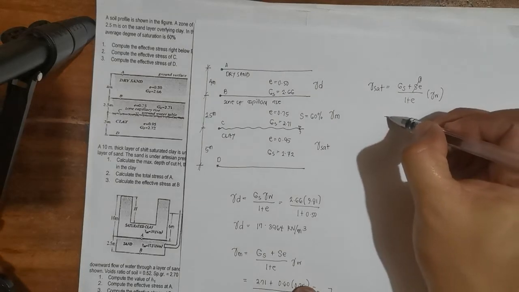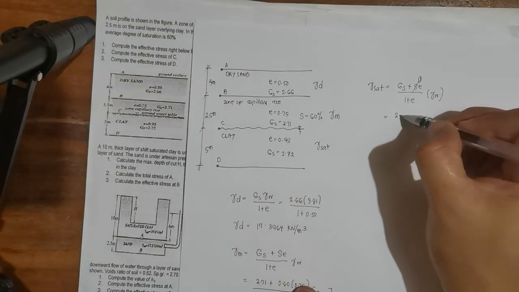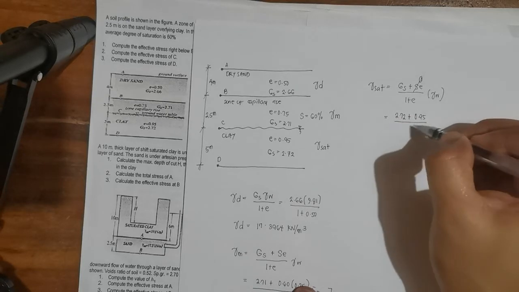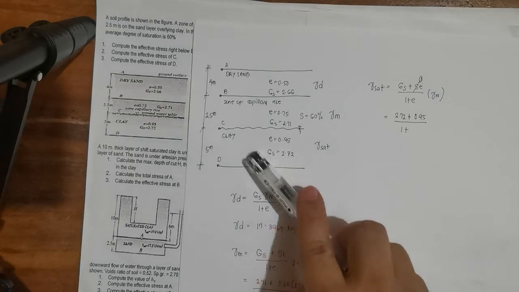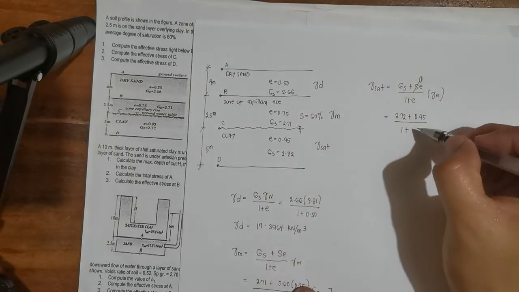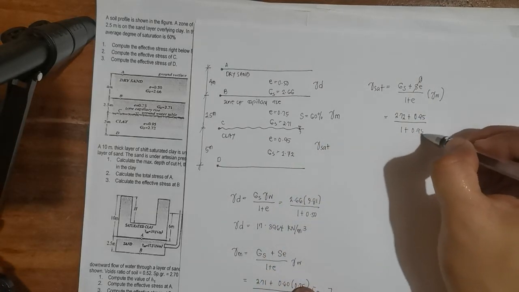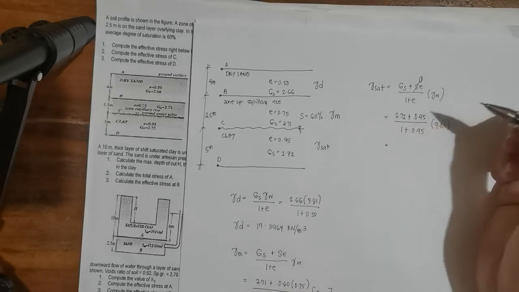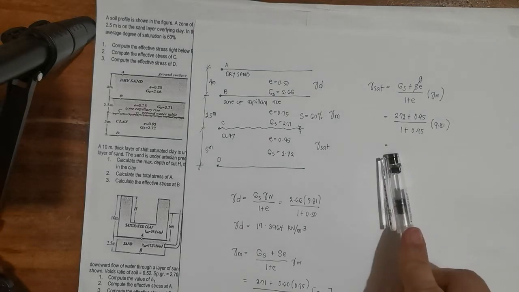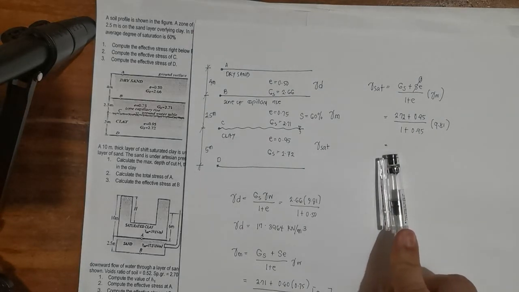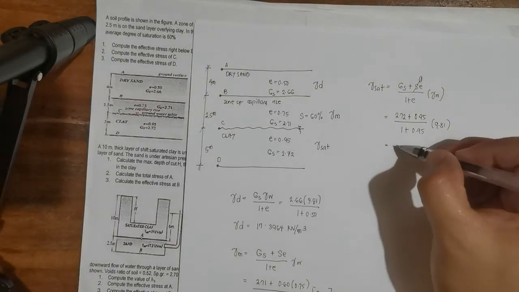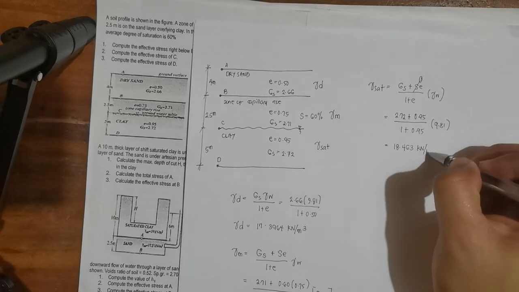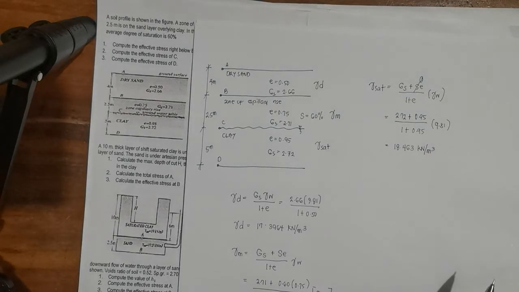Okay, substituting now, that will be equivalent to 2.72 plus 0.95 over 1 plus void ratio of the last layer of soil, 0.95, multiplied by 9.81. So, calculating for saturated unit weight, this is 18.463 kilonewtons per cubic meter.